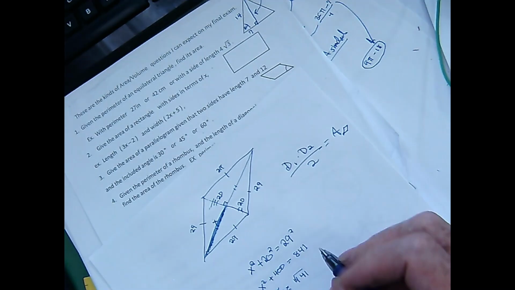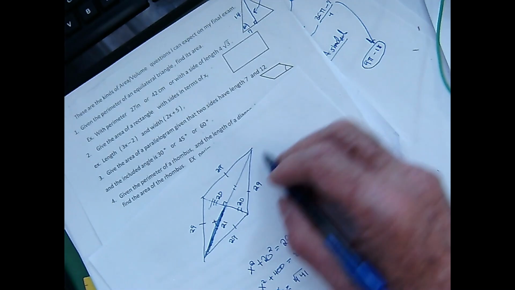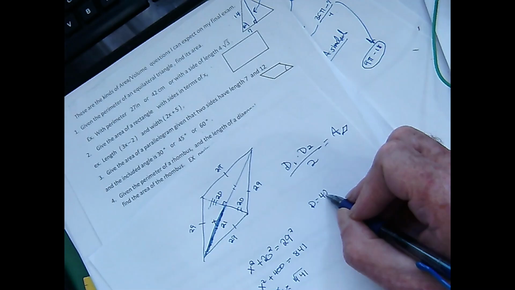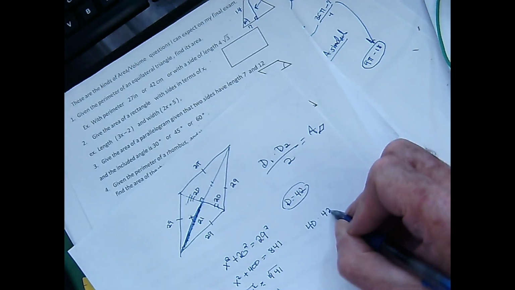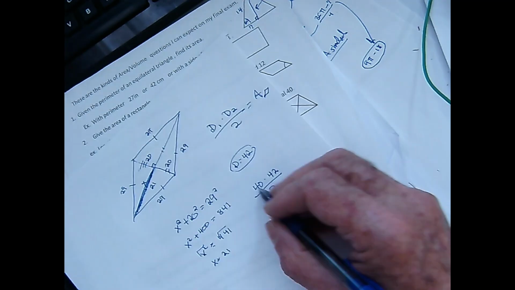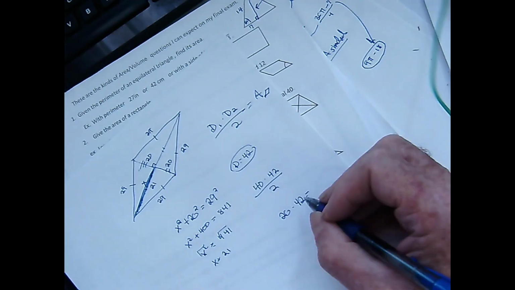That's an interesting Pythagorean triple, isn't it? 21, 20, 29. So we got the length of the other diagonal. The other diagonal is 21 and 21, therefore 42. So now could you get the area? I say, yeah, I could. 40, that's a diagonal, times the other diagonal, 42, divided by 2. You could multiply first, but if you just take a half of one of those, that'd be 20 times 42, and that'd be probably 840. Yeah, I think that's so.